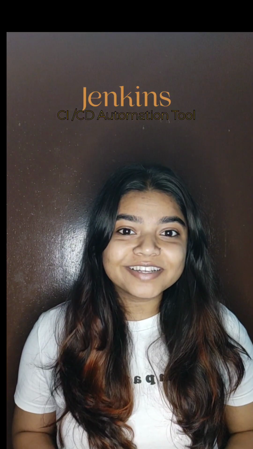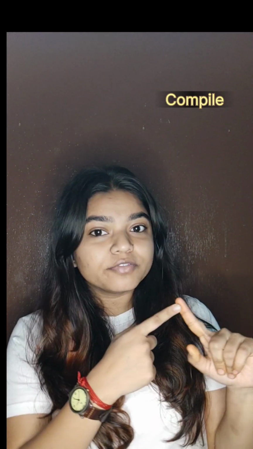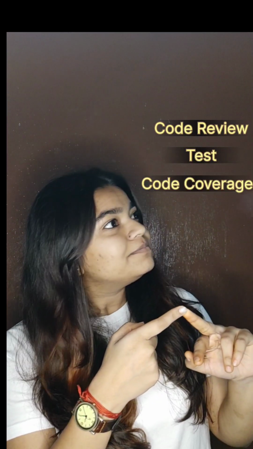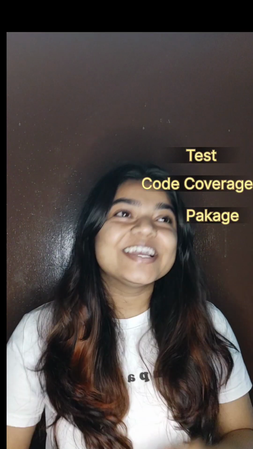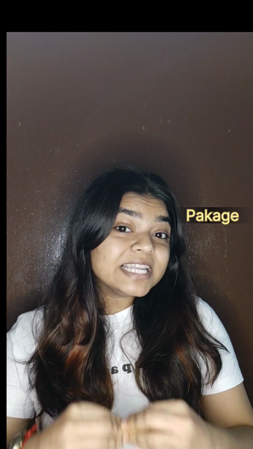Today we're gonna learn about Jenkins. So what is Jenkins? Jenkins is an open source automation tool. You can also call it an automation server. It helps to automate your software building process. The software building process includes five major steps: compile, code review, test, code coverage and package. And it also facilitates continuous integration and continuous delivery.